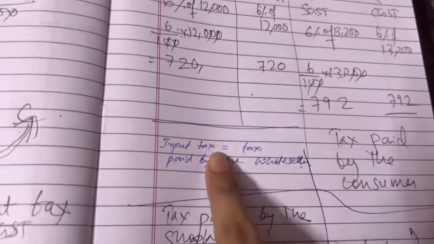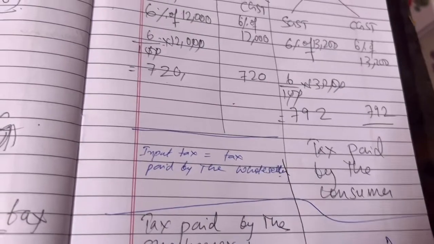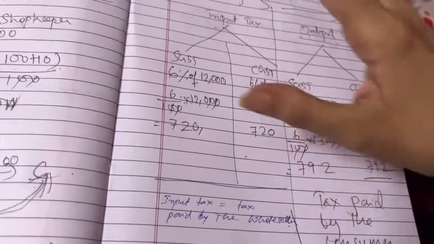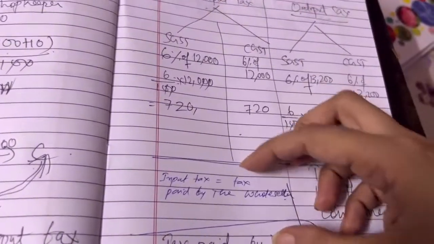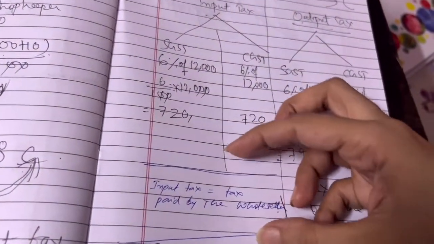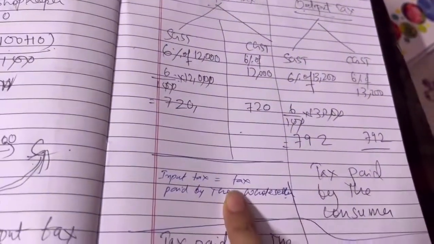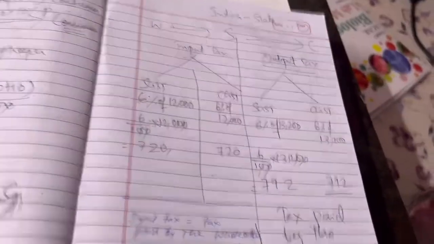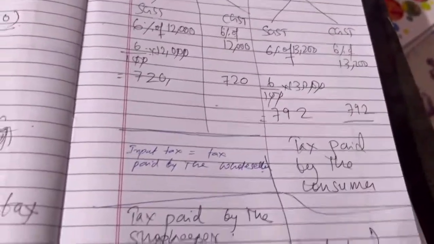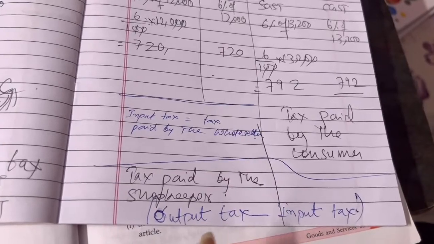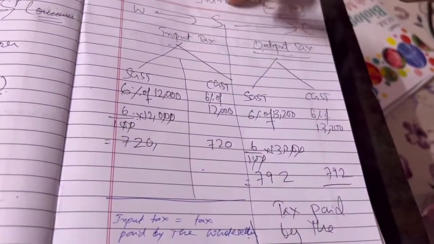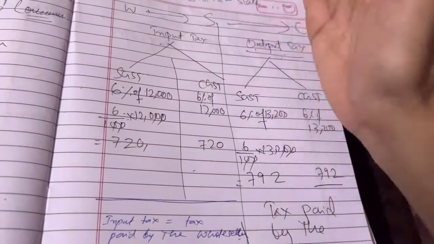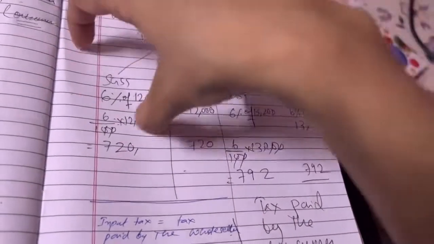Then who pays the input tax? The tax paid by the wholesaler, the first person actually, is the input tax. The tax paid by the consumer is the output tax, and the tax paid by the shopkeeper would be output tax minus input tax. Always remember, the middleman's tax is output tax minus input tax.